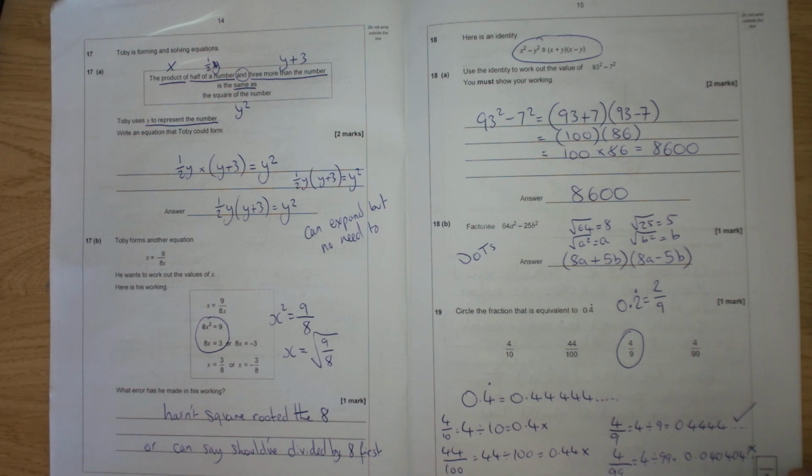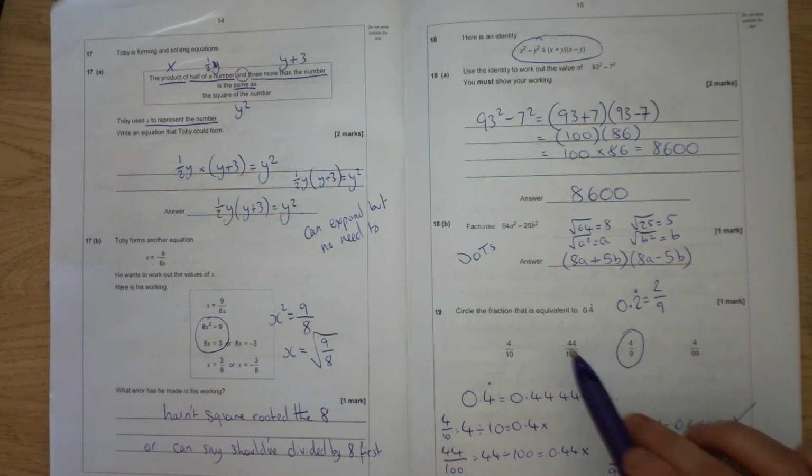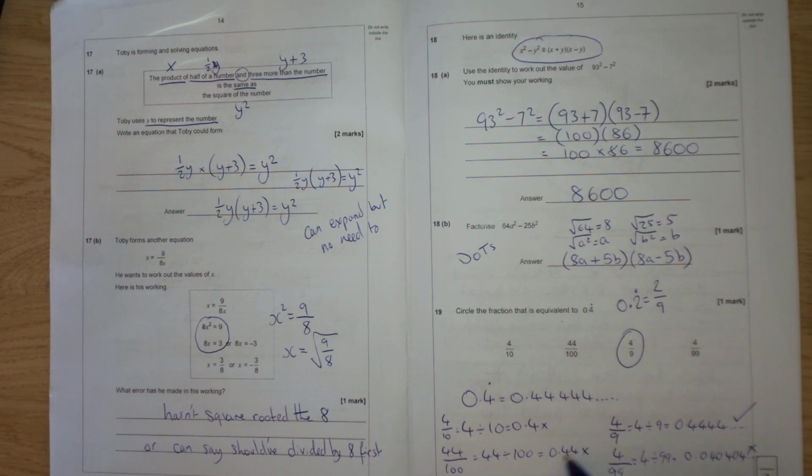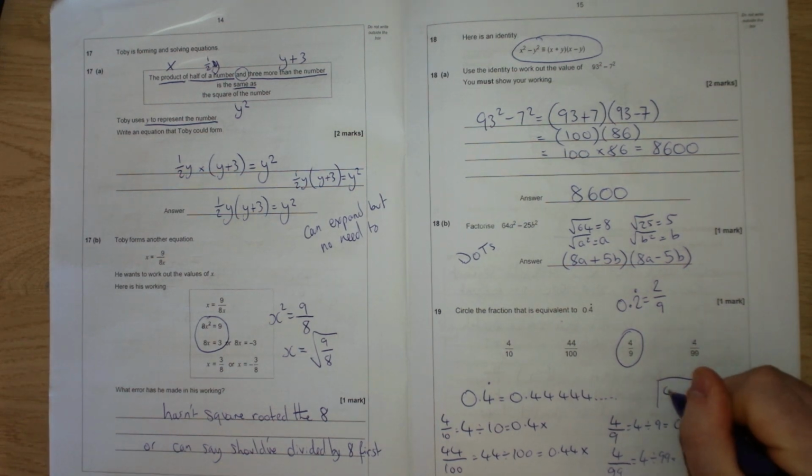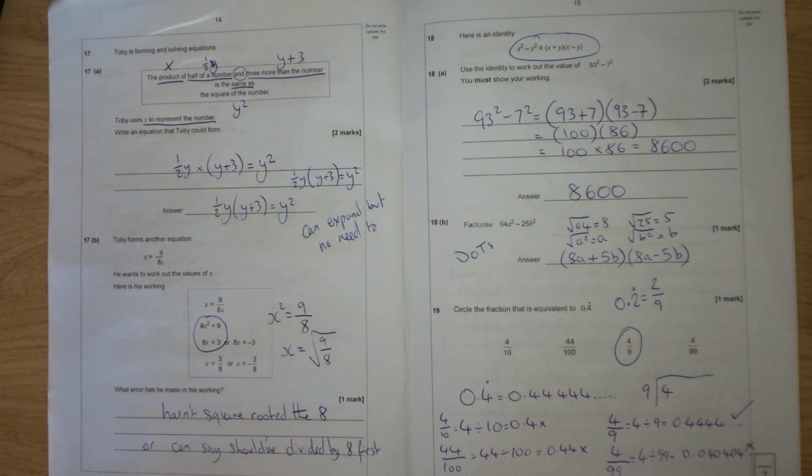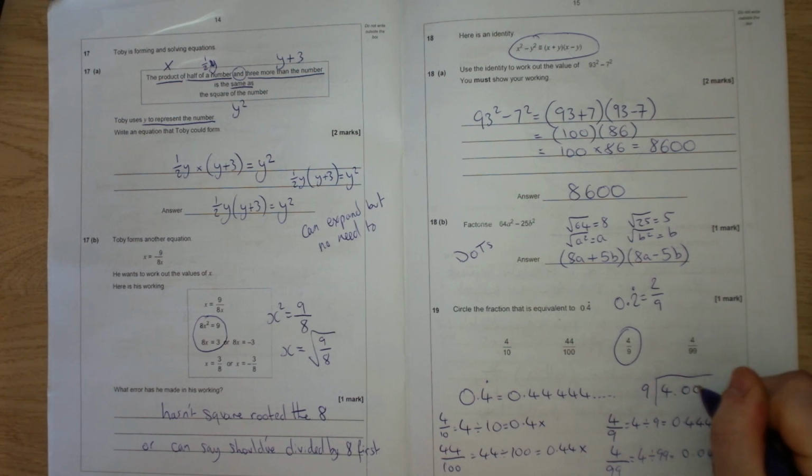There are various ways to work it out. You could just do 4 divided by 10, which is 0.4, doesn't work. 44 divided by 100 is 0.44, again doesn't work. 4 over 99 gives you 0.04, etc. It doesn't work. If you try to do 4 divided by 9, as bus stop, put a couple of zeros on there.